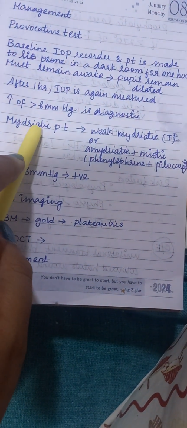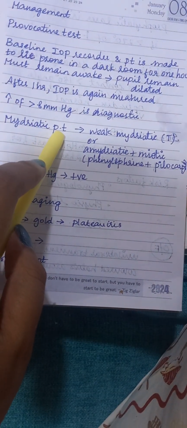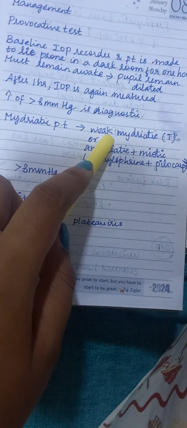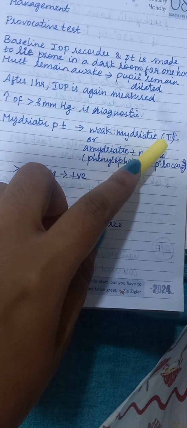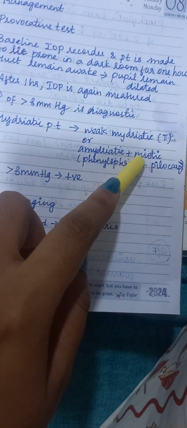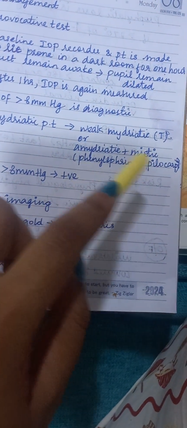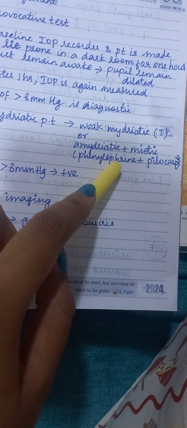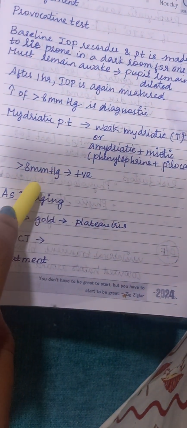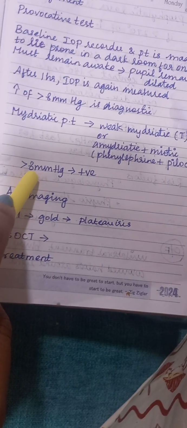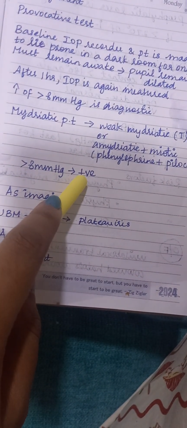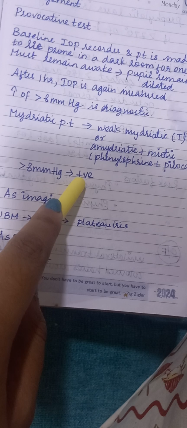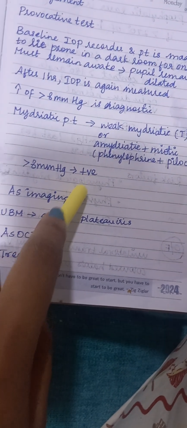Then the mydriatic provocative test, where a weak mydriatic like tropicamide, or a mydriatic like 10% phenylephrine and a miotic like 2% pilocarpine, may be used to check the IOP, and if the difference is greater than 8 mm Hg, then they are considered positive for glaucoma.